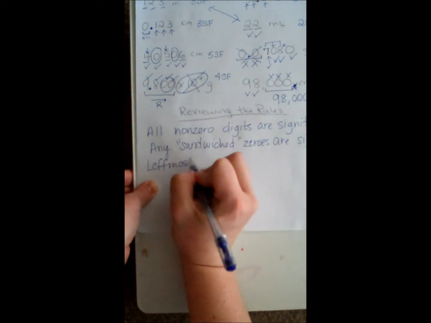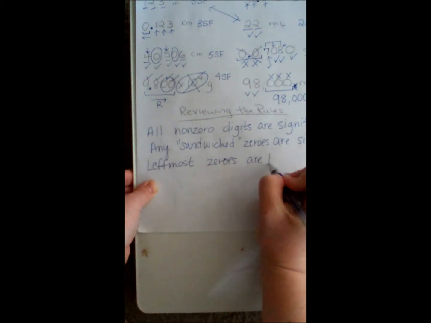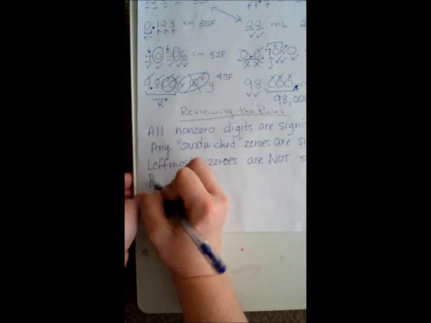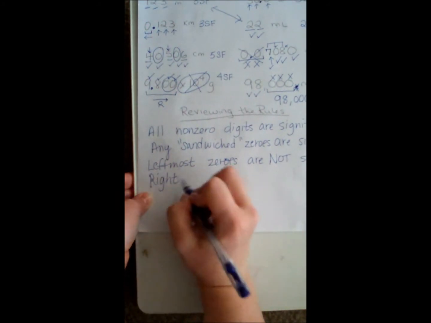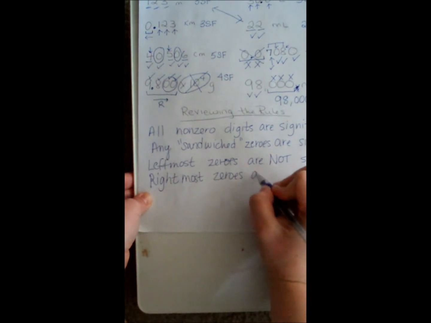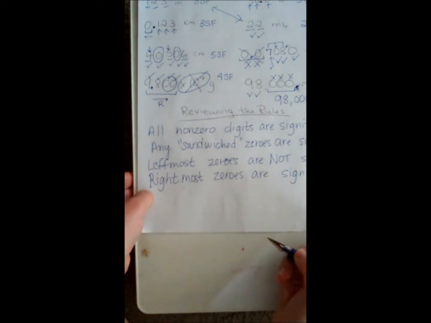Leftmost zeros are not significant. Rightmost zeros are significant. And those are the basic rules.